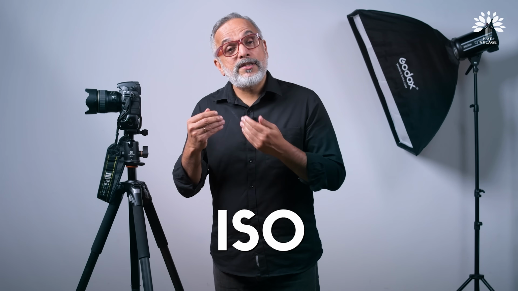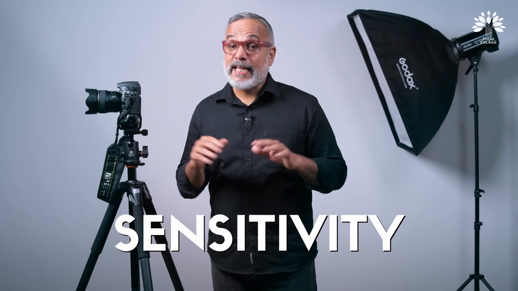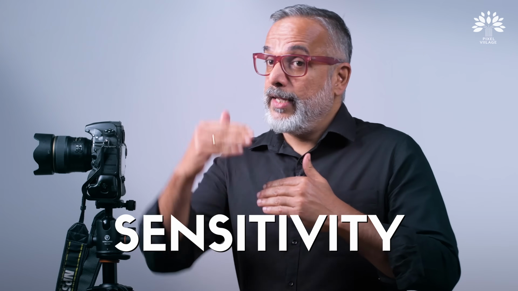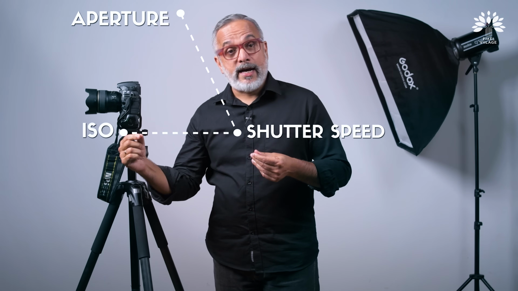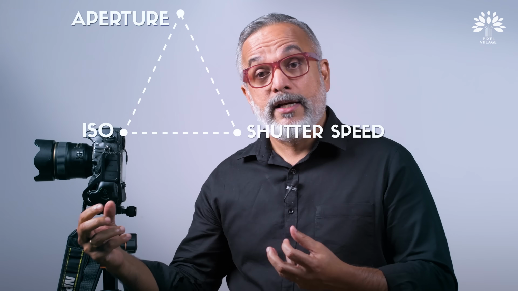Not so. If we go by the comments that we are receiving, everyone wants to know everything about photography, including the most basic ones like the ISO. So what is ISO? ISO indicates the sensitivity of the sensor. It's not a unit. It just indicates that the higher the value, the higher the sensitivity, and the lower the value, the lower the sensitivity. This, in combination with the other two elements in your exposure triangle, which are aperture, shutter speed, and ISO, a proper combination of all three together allows you to capture an image perfectly.